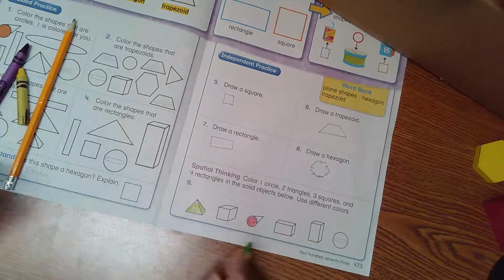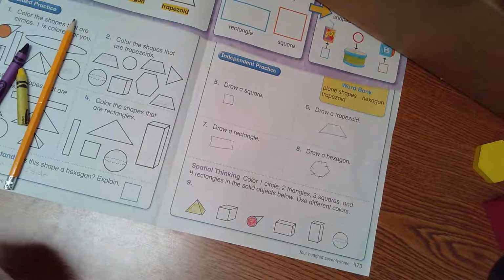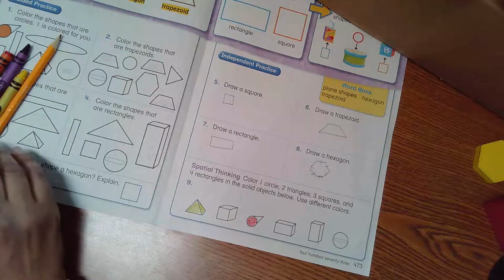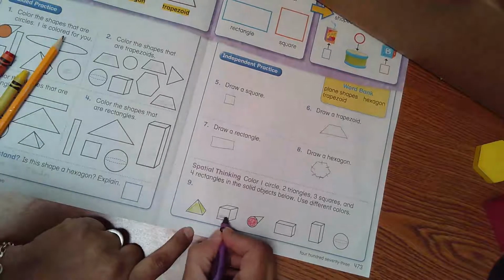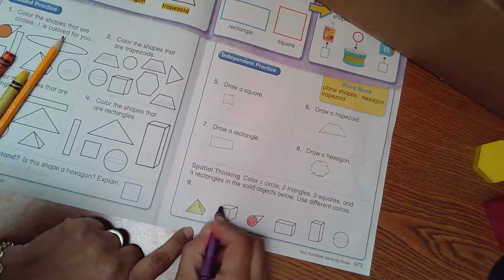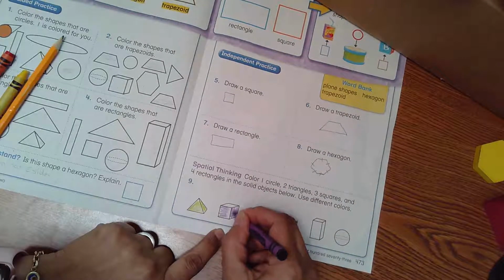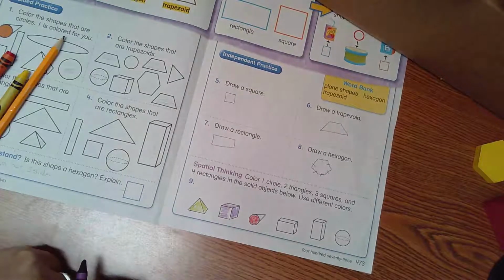You can use any colors. You don't have to do the pattern I'm using. You can use whatever you like. All right, 3 squares. I'm gonna take purple. 3 squares. So I see 1 square. This is my second square. And this is the third square. So 1, 2, 3. 3 squares.